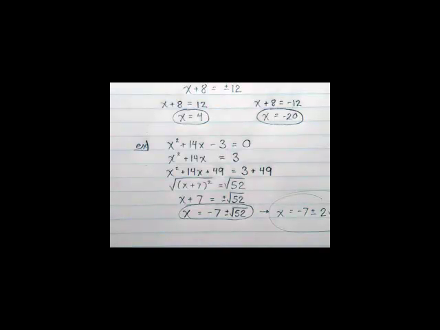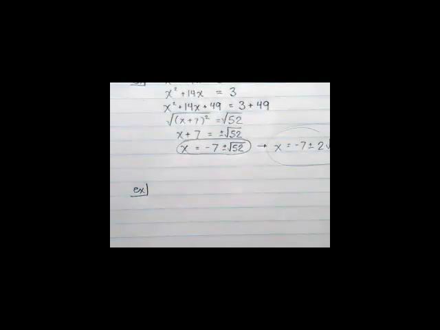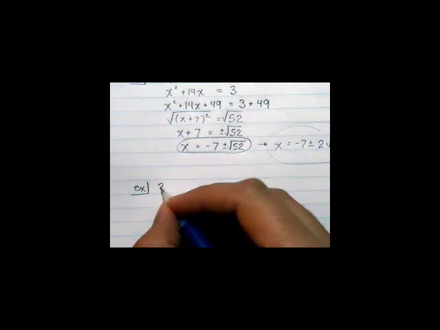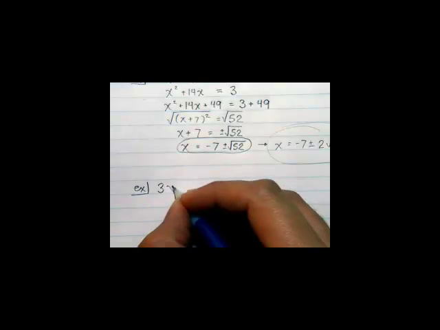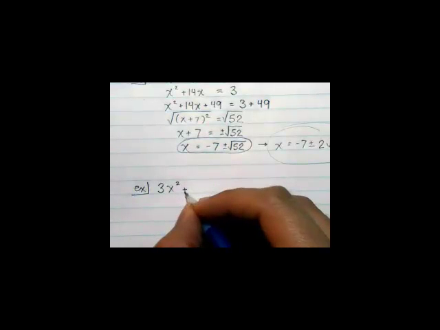Okay. One more example like this, and then I have a vertex form thing I want to talk about, and then I'm done. So 2 more, essentially, here. This one's got a couple other things going on, but I bet you guys can handle it.